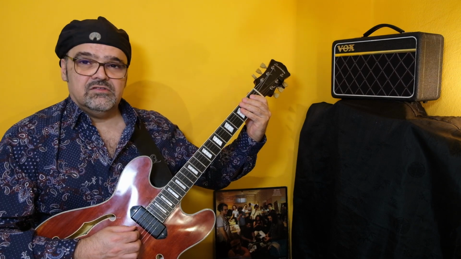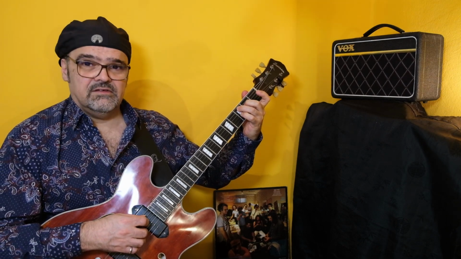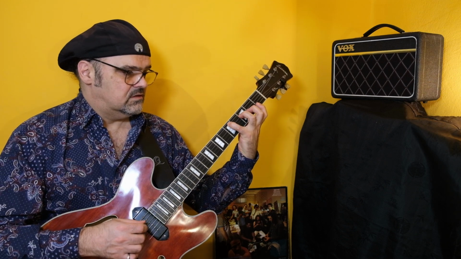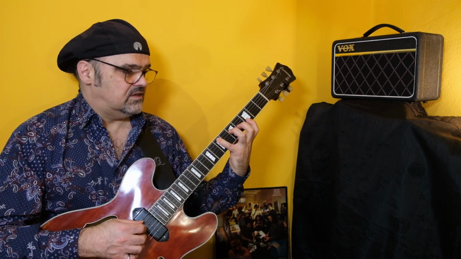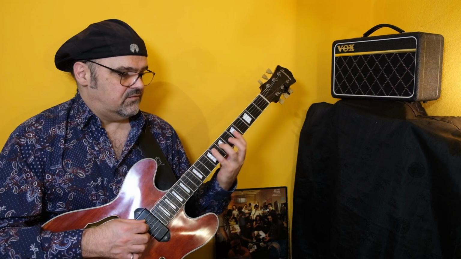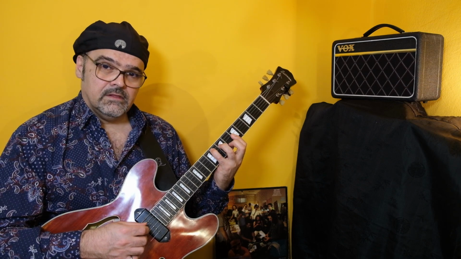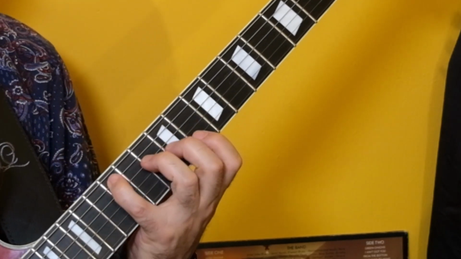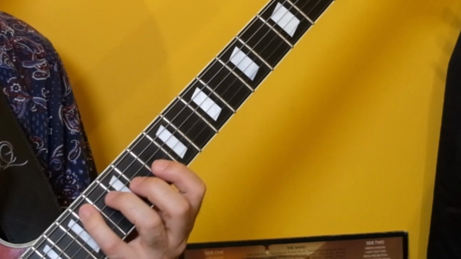If I play them just on the middle 4 strings, I get C major 7 here, D minor 7, E minor 7, F major 7, G7, dominant, A minor 7, and B minor 7 flat 5.